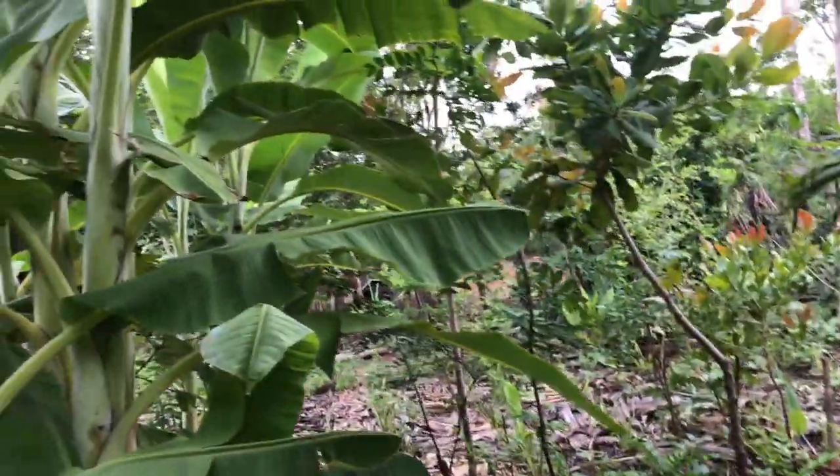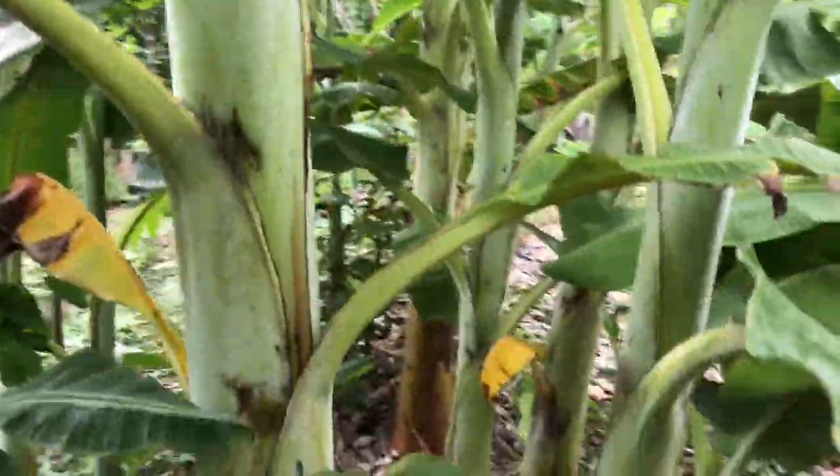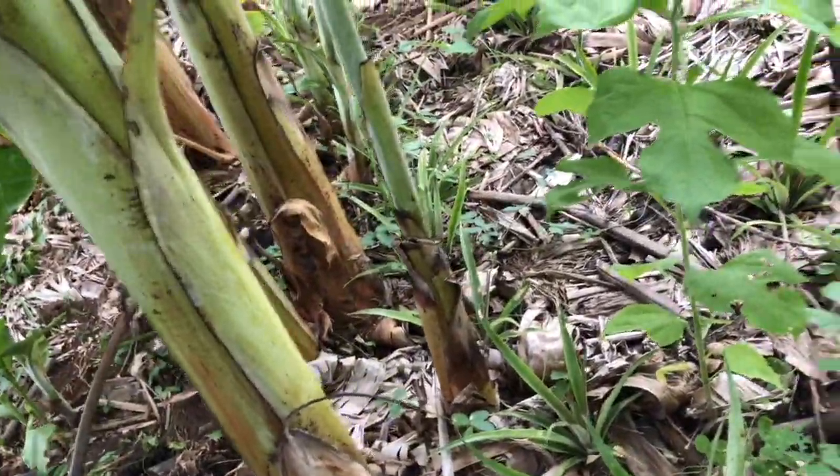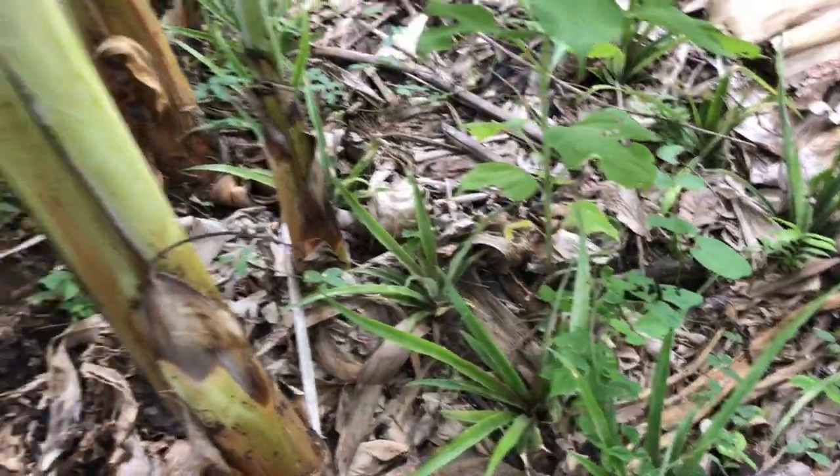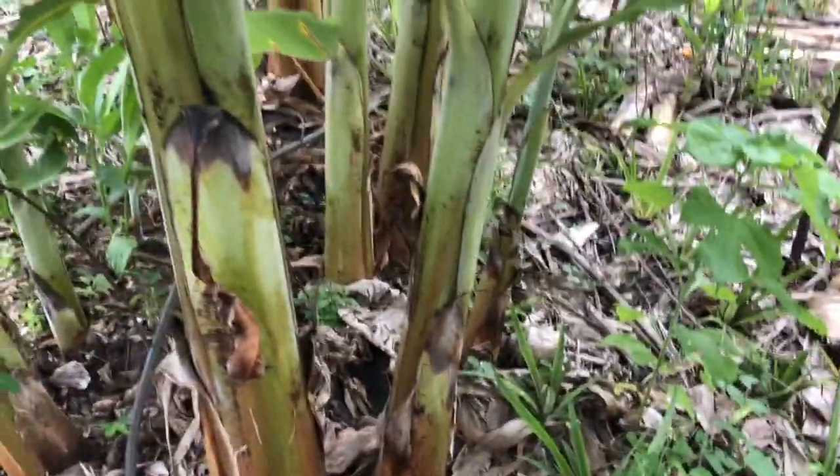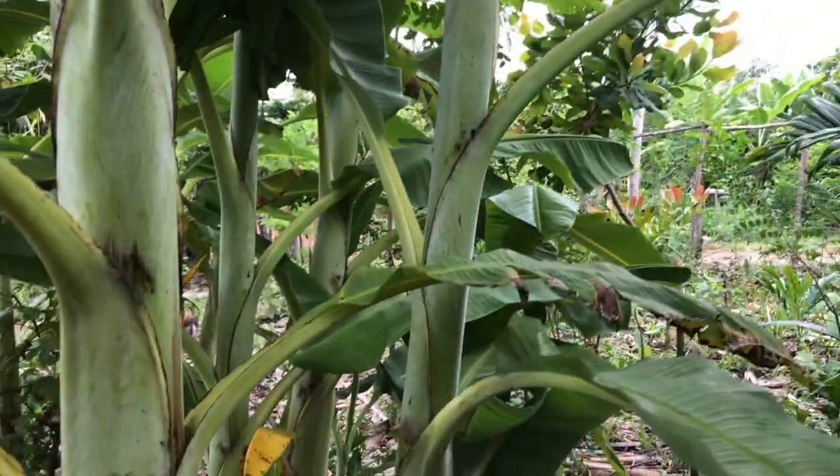Now I've got other plants here in the system. I've got these pineapples, I've got some cashew plants over here, and I want to maintain each in their rightful spot. So for example, these ones that are just really, really close to the pineapple plants, I'm going to take them out because I don't want them clogging too much the space. So these are the things you need to consider when managing your banana plants.